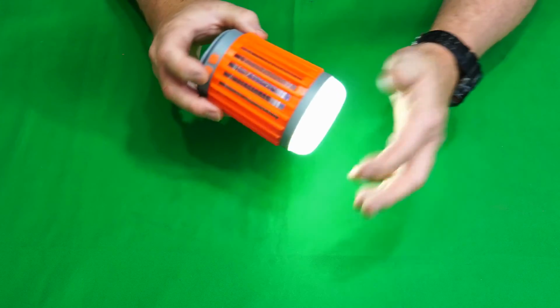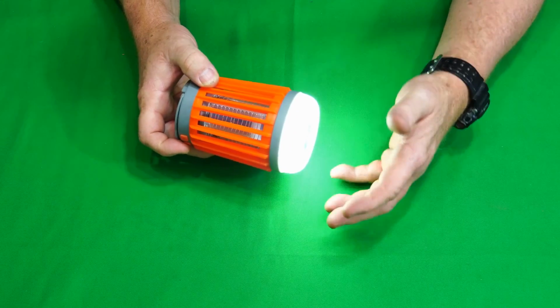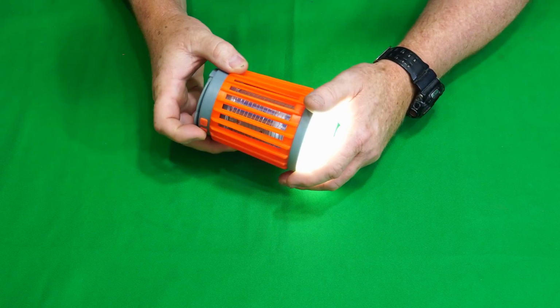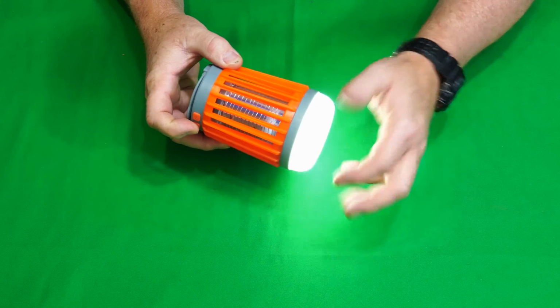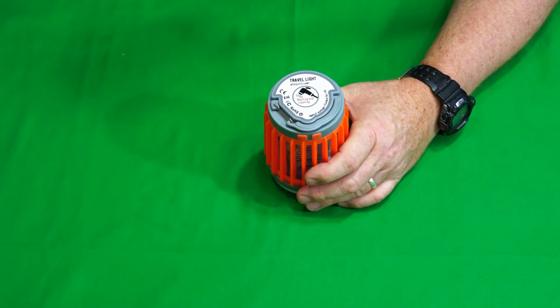And it's got this nice little camping light. And I actually use this device in camping. I take it camping when I'm fishing on the side of the lake, and I use it. It's a great little camping light. There's nothing wrong with that. I have a couple of them. Okay, but here's the thing.